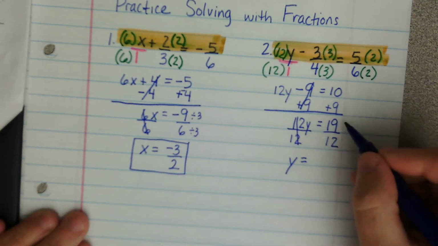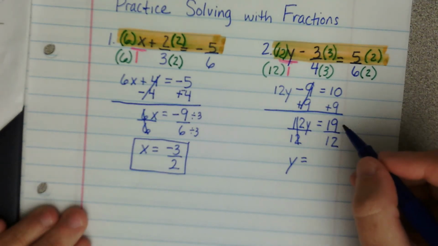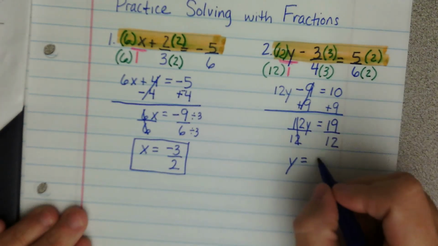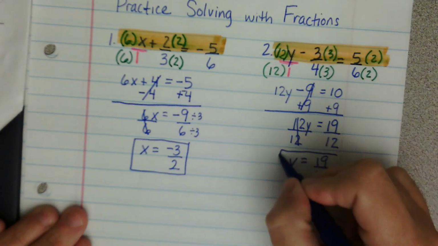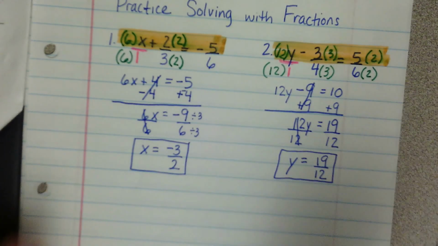Now, can I reduce this at all? Is there any number that divides into 19 and 12? The answer to that is no, because 19 is prime, which means that it's got no friends other than 1. So that is your final answer for your practice.